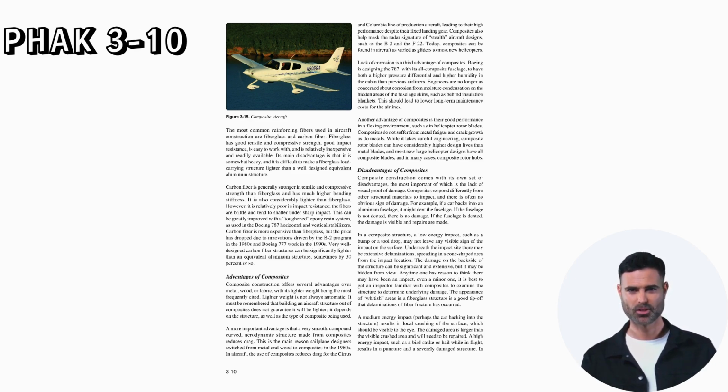In a composite structure, a low-energy impact, such as a bump or a tool drop, may not leave any visible sign of the impact on the surface. Underneath the impact site, there may be extensive delaminations, spreading in a cone-shaped area from the impact location. The damage on the backside of the structure can be significant and extensive, but it may be hidden from view. Anytime one has reason to think there may have been an impact, even a minor one, it is best to get an inspector familiar with composites to examine the structure to determine underlying damage.